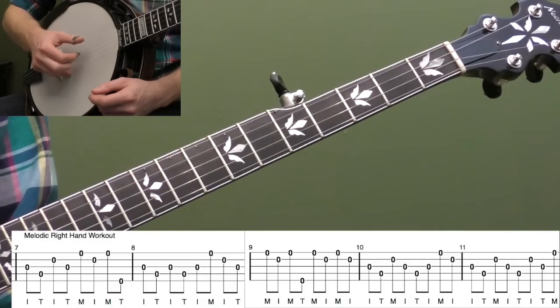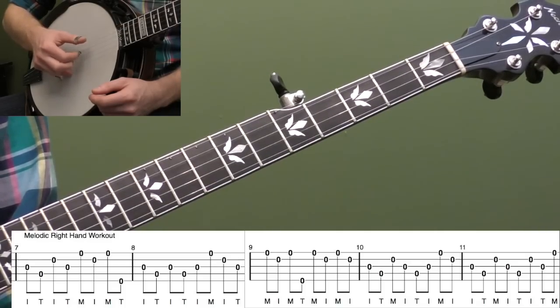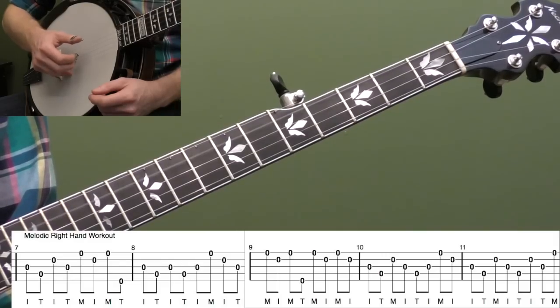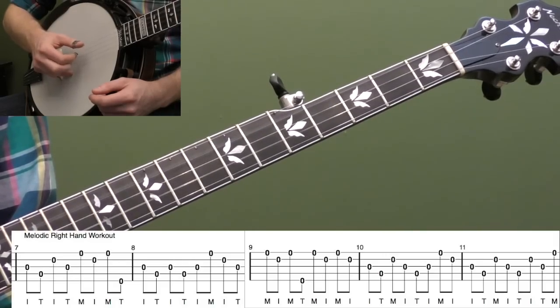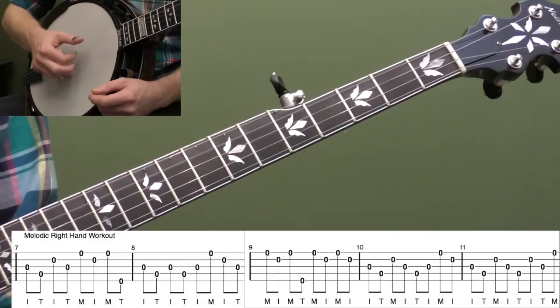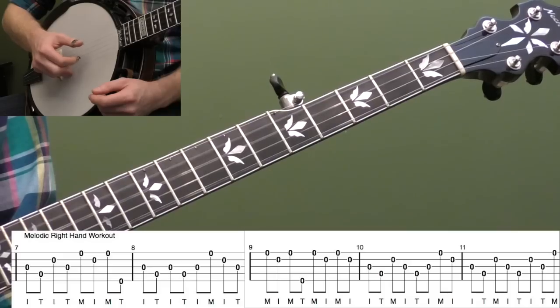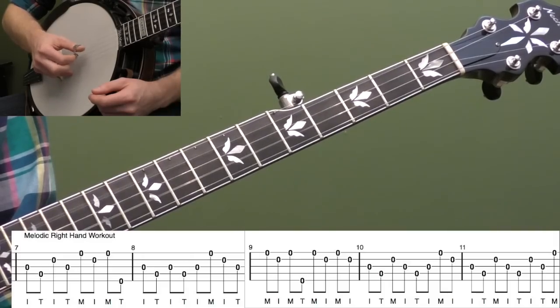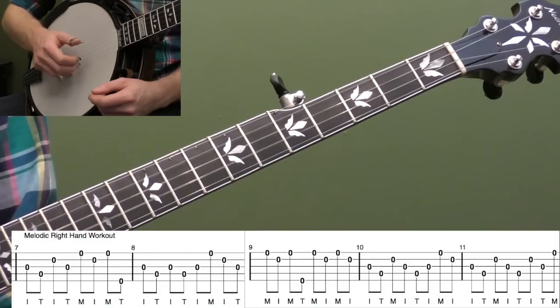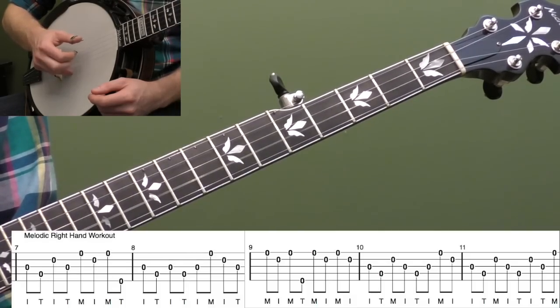So let's look at measure 10, because you can see we're going to do index, thumb, and then our middle finger on the second string, and then index, middle, index. That's a good one. Your fingers are moving around a lot there. So, isolate just your middle finger at first, or practice moving up to the second string like I said. Let's do measure 11.